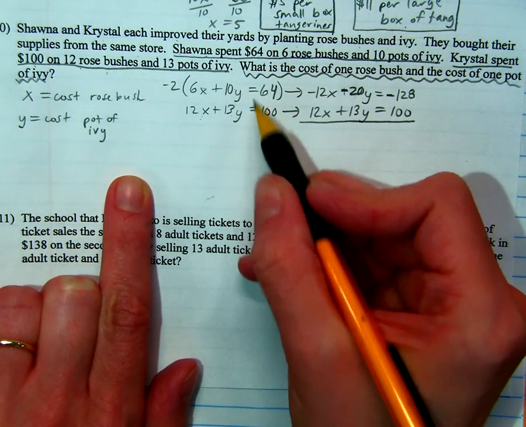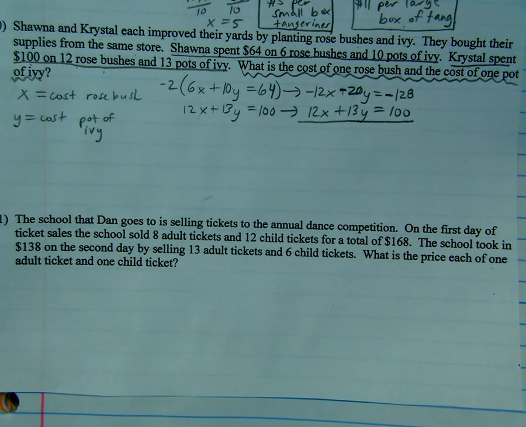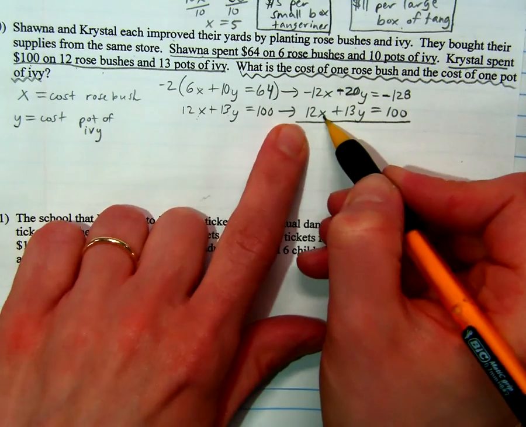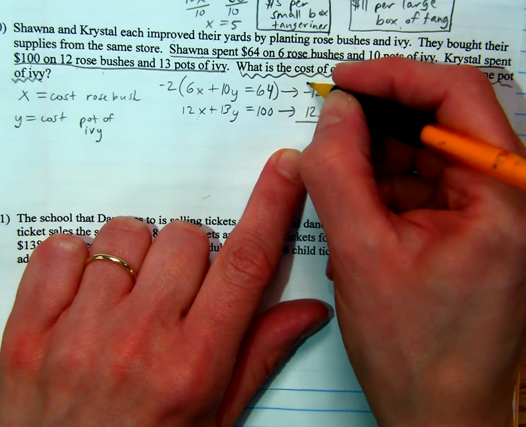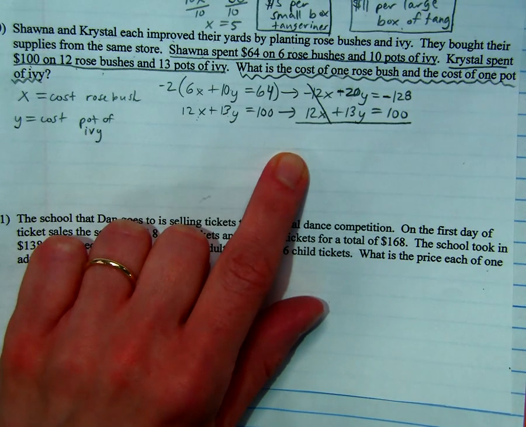Sometimes you'll have to multiply both of them, but you're just trying to get it so that these are opposites, negative 12x and 12x, so that we can kill them. Here we go. Kill. There we go. There's my fun for the day.